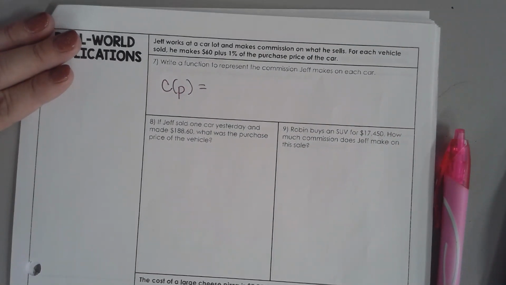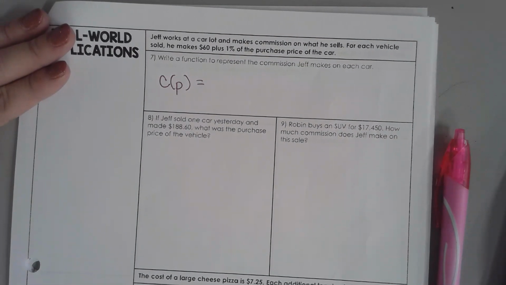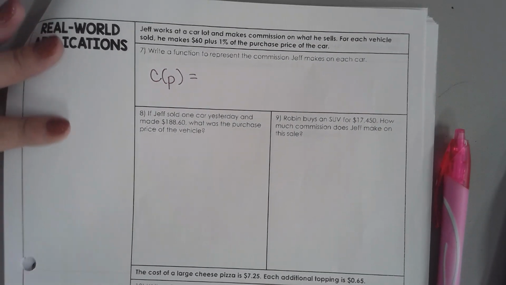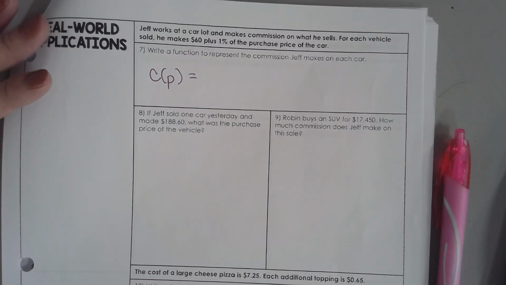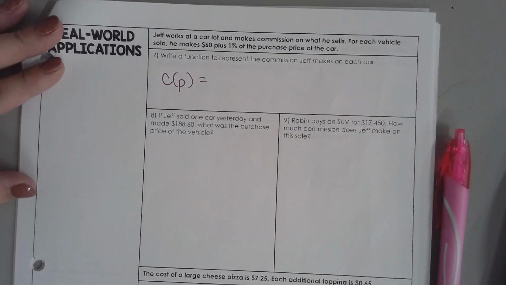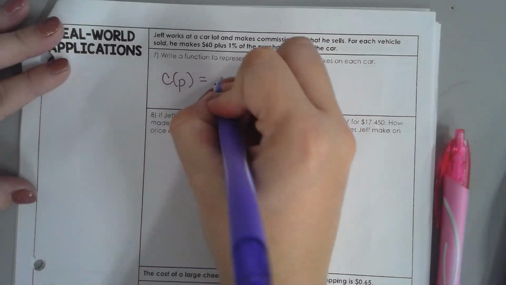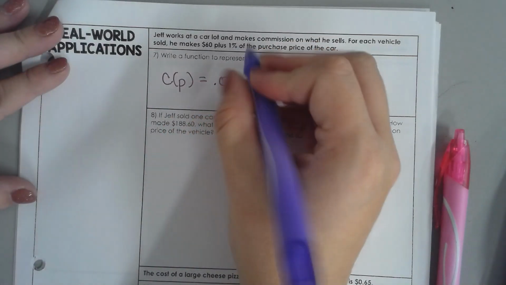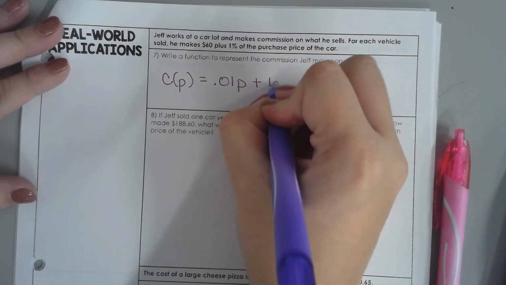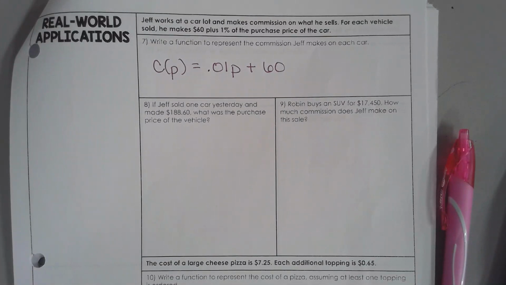now $60 he makes no matter what the purchase price was. But he gets a little bonus. The more expensive car that you buy, the more money he's going to make. He's going to be a little pushy for you to buy an expensive car. So what do you think my equation is going to look like? 0.01 what? P plus 60 or X or whatever, it doesn't matter. So 0.01 P plus 60.